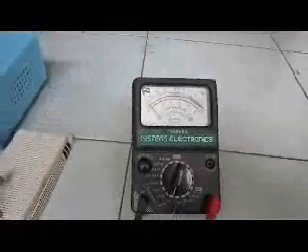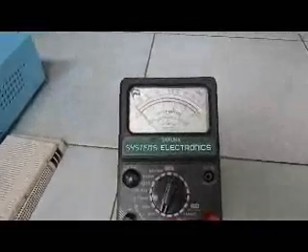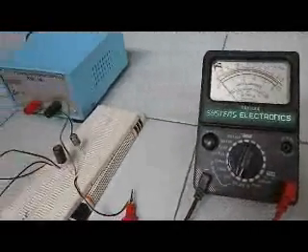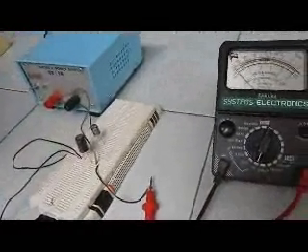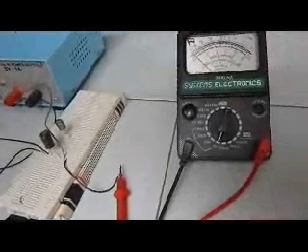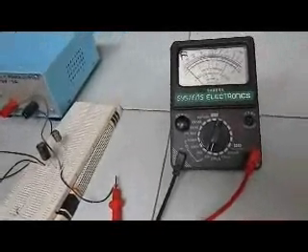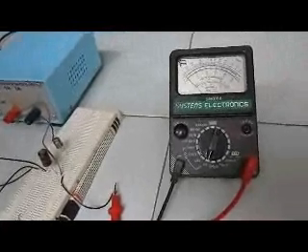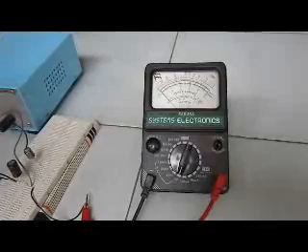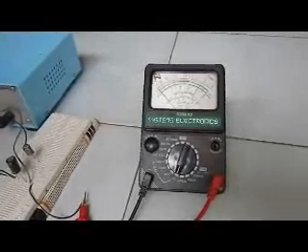Here is an arrangement, a demonstration to test the charge holding capacity of the 1000 microfarad condenser. We now use a 5 volt source to charge the capacitor. The voltmeter set at the 5 volt range has been permanently connected across the capacitor.